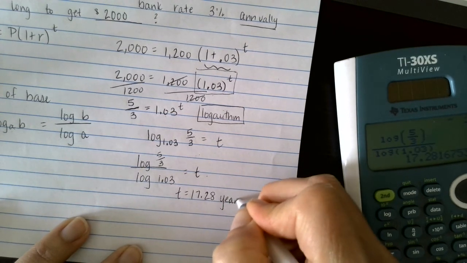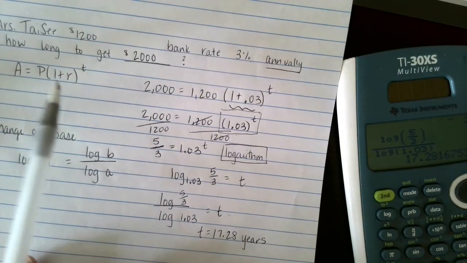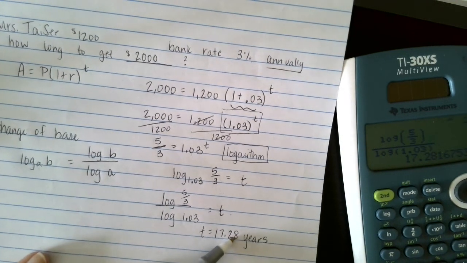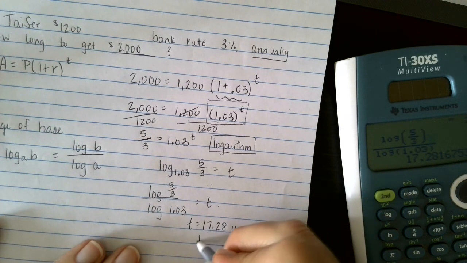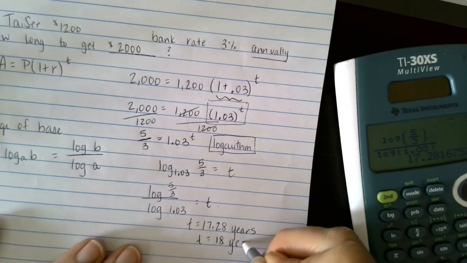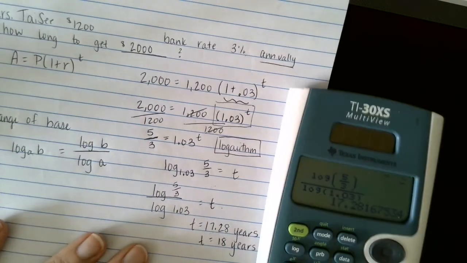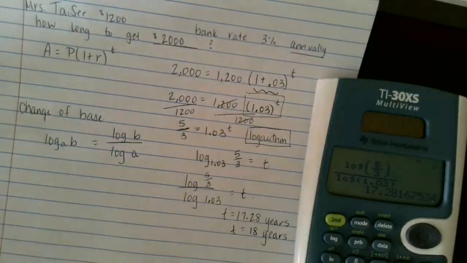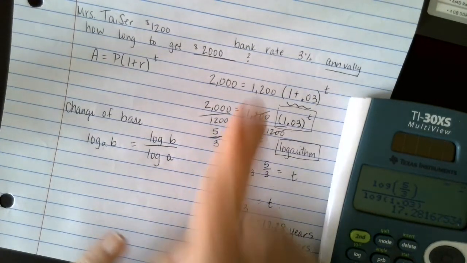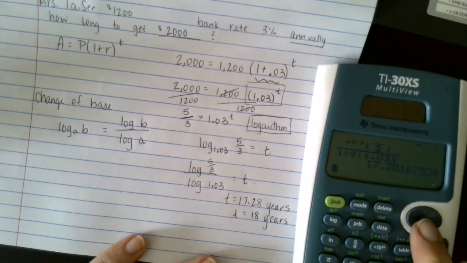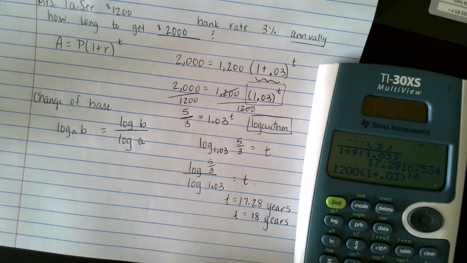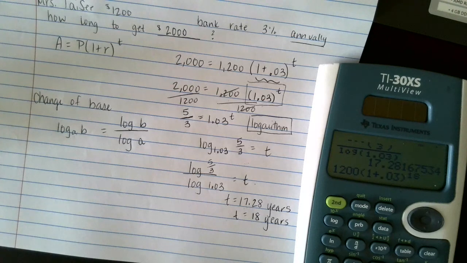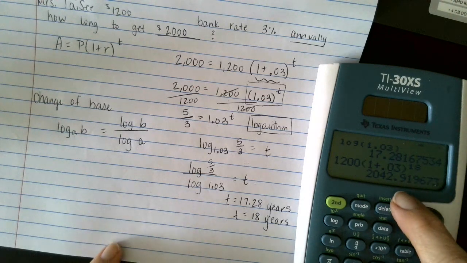So if I take my stimulus check of $1,200 and I leave it alone for 17.28 years, really, I'm not going to get it at the end of the 17th year. I'm going to have to wait for 18 full years because I only get it on that anniversary date. And then I'll have $2,000. So let me just check and make sure that this works. I'm going to go back up to my exponential equation up here. If I start off with $1,200 times 1 plus 0.03, and I raise it to the 18th power, I should have over $2,000. And I do, 42 to spare.